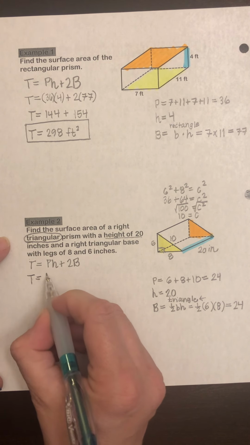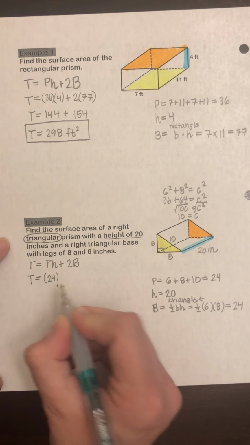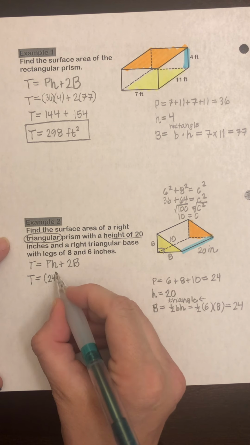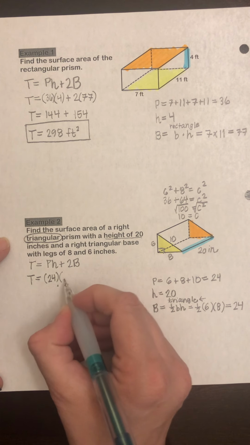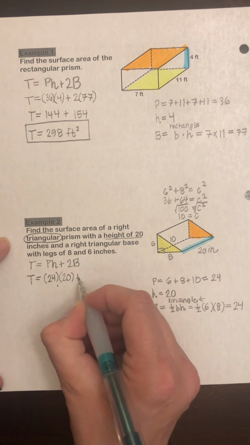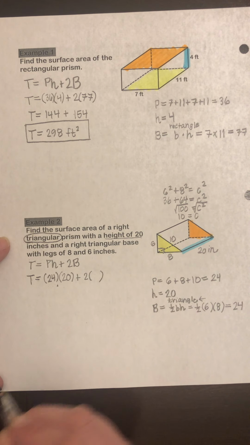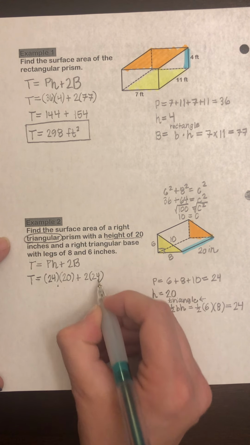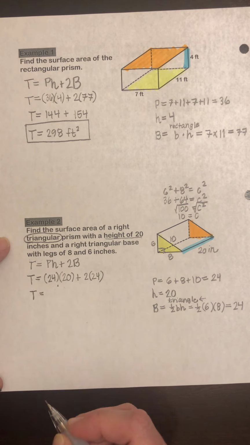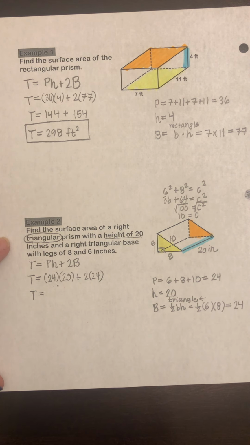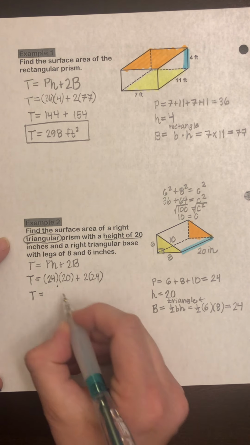So in place of P, we're putting 24. In place of H, we're putting 20. The 2 is in our formula, and then capital B is 24. So here we go. 24 times 20 is 480.